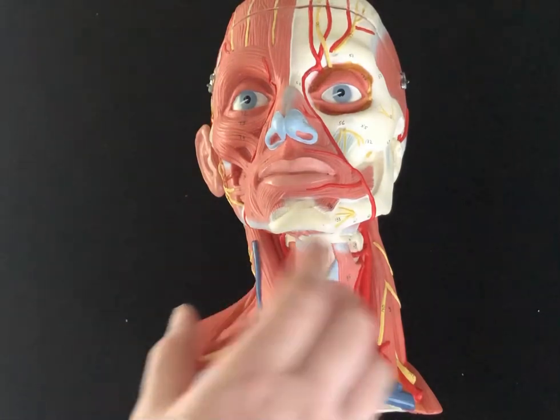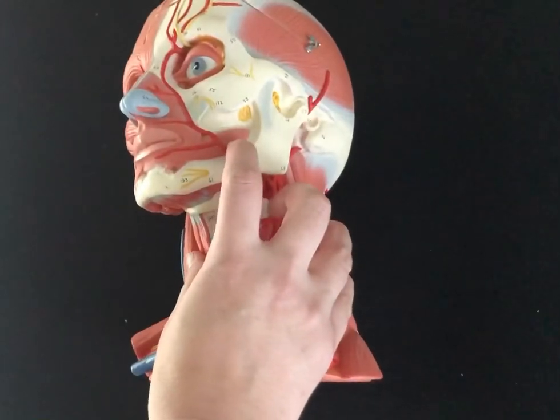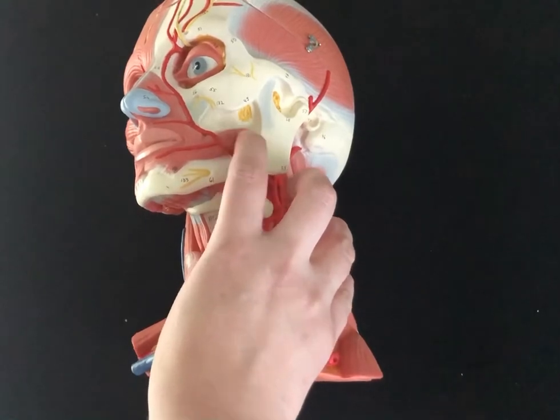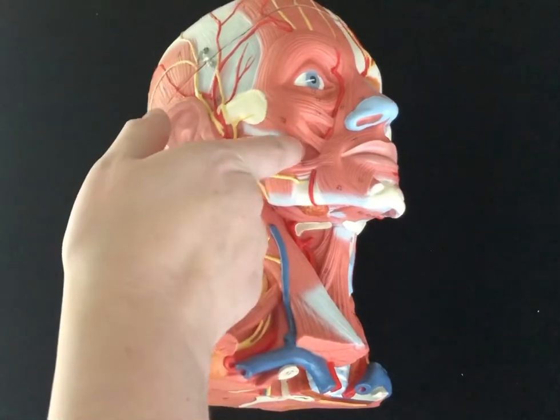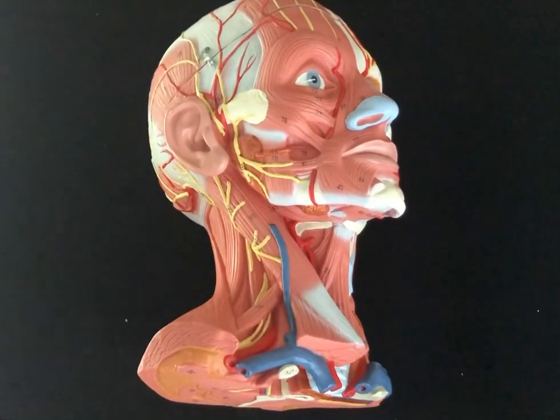The buccinator, or buccinator, some folks like to call it that. You can see on the deep dissection side of this skull the buccinator here, but on the superficial side it's tucked in a little deeper to some other muscles. This is basically your whistler. It just lets you whistle and compress your cheeks.